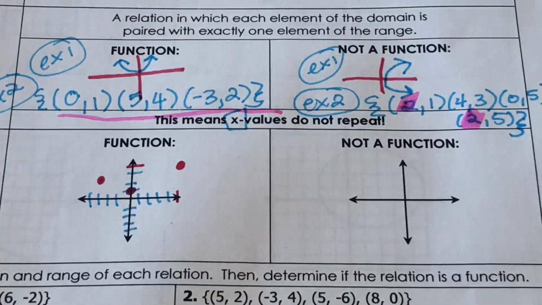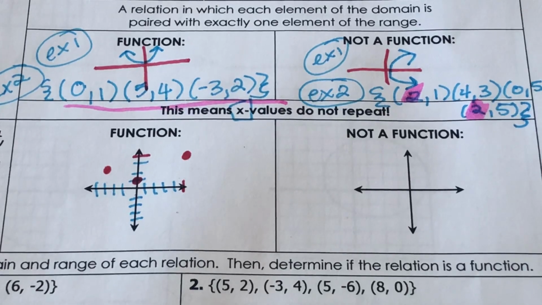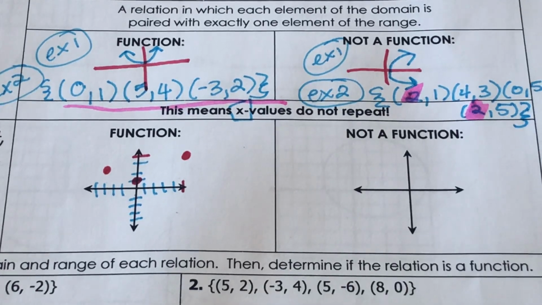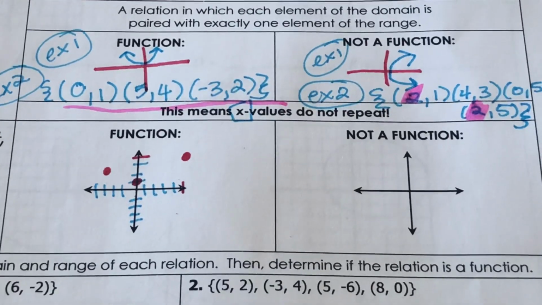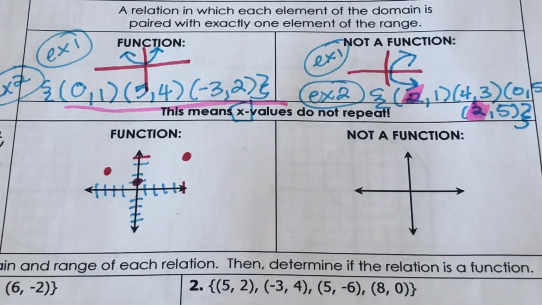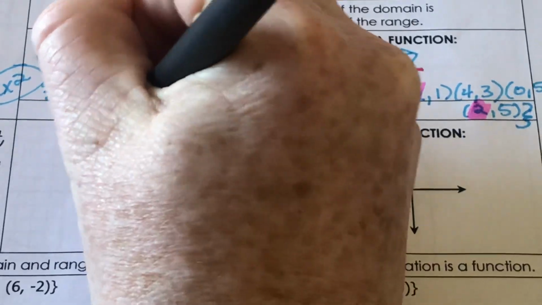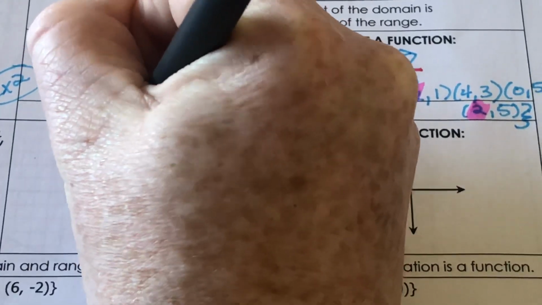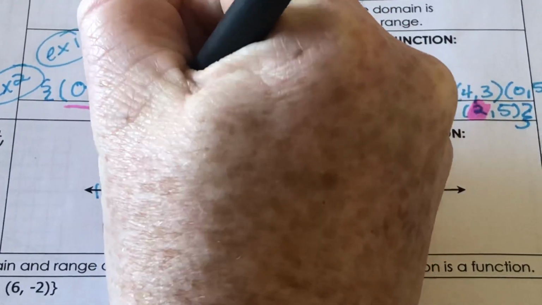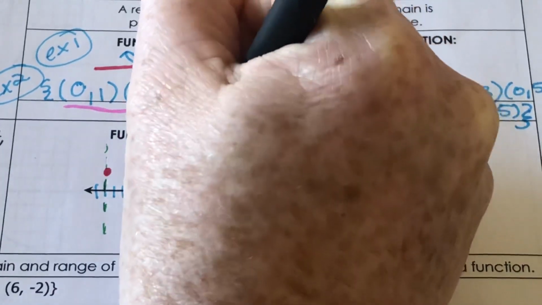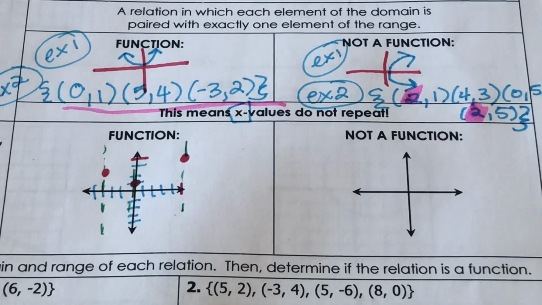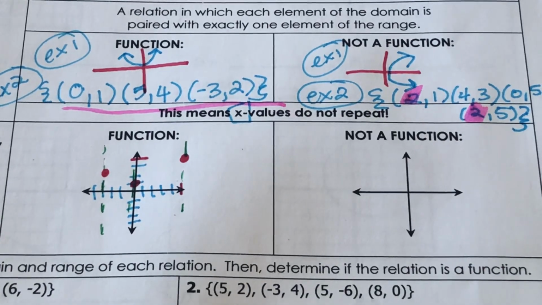Okay, that is a function. And this is actually an example of a discrete function because all of these are just separate points. Okay, so if we drew a vertical line through each point, it's only hitting the function or the point once, okay? All right, and for this is a discrete example.